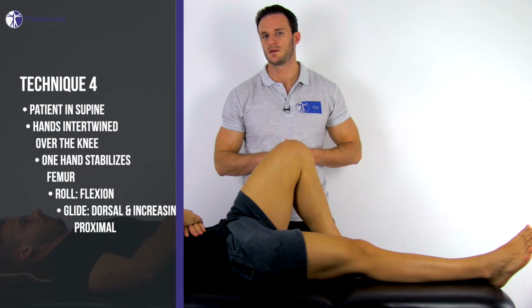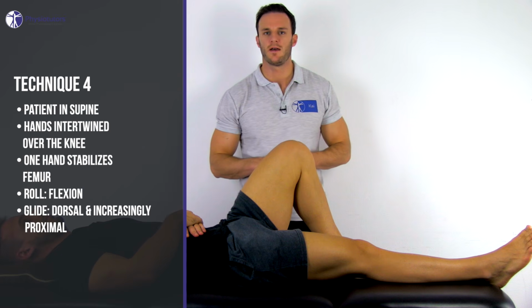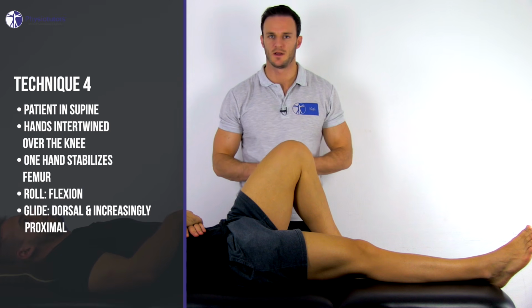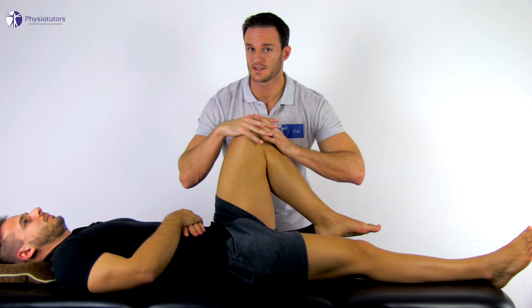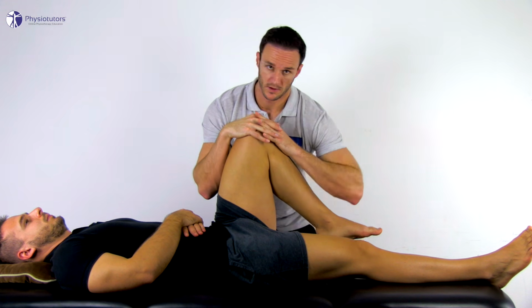In case of minimal limitations of knee flexion, have your patient in supine lying position. Then place both of your hands over the patient's knee and intertwine your fingers. While one hand stabilizes the femur, the other hand induces a dorso-proximal glide with the base of your hand and a roll with the forearm.